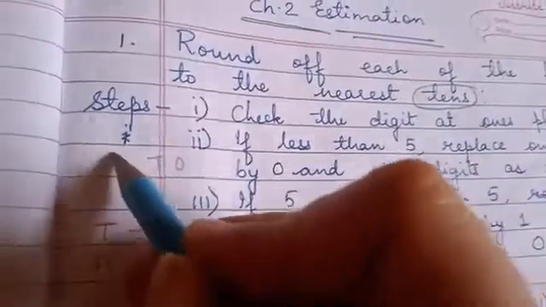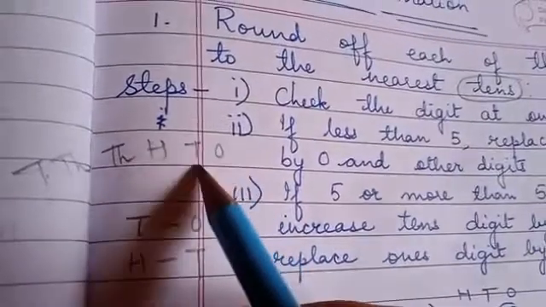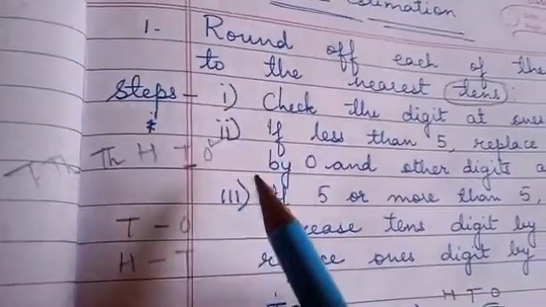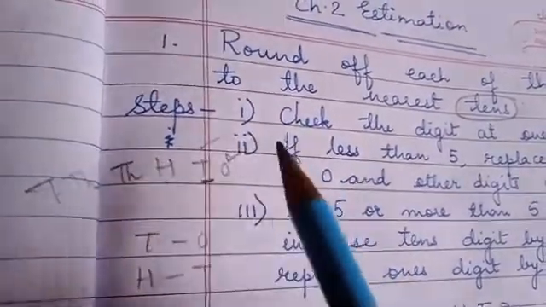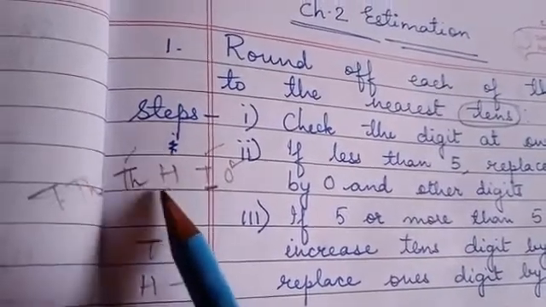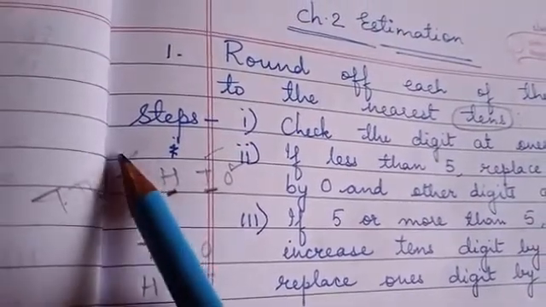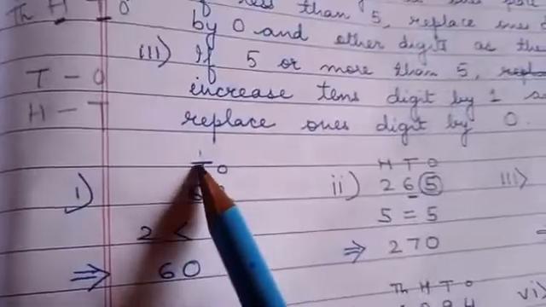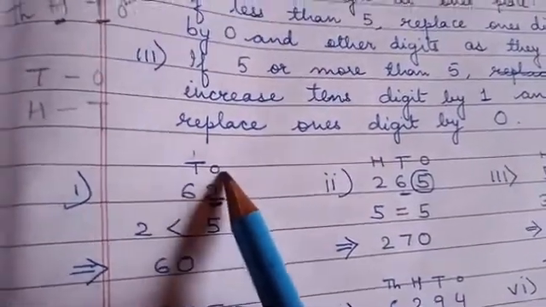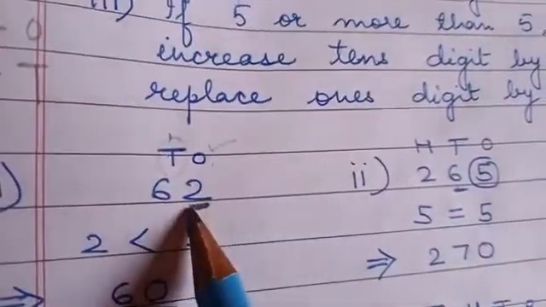See, you know, ones, tens, 100, 1000, 10,000. Okay. So if it is said round off to the nearest tens, I will check the ones digit. If it is said round off to the nearest 100, I will check the tens digit. If it is said round off to the nearest 1000, I should check the hundreds digit. If it is said round off to the nearest 10,000, I must check the thousands digit. Okay, so this we will be learning in the coming part. Now round off to the nearest tens means I will check the digit after, that is 2.